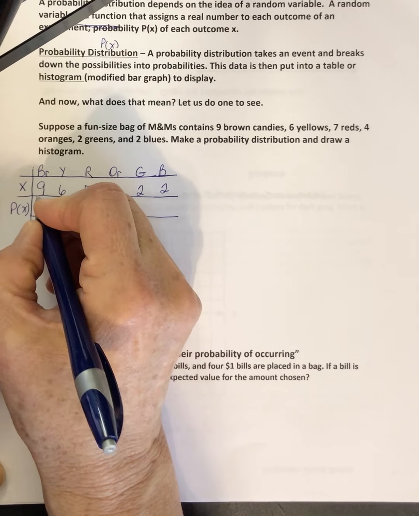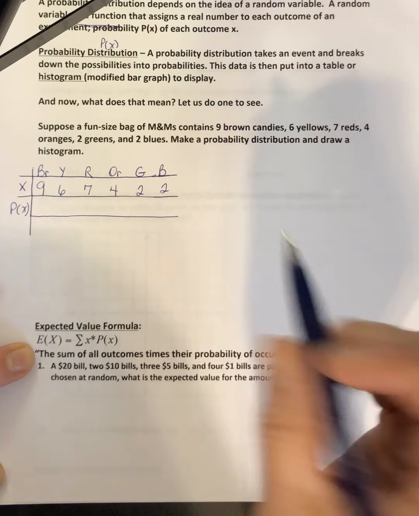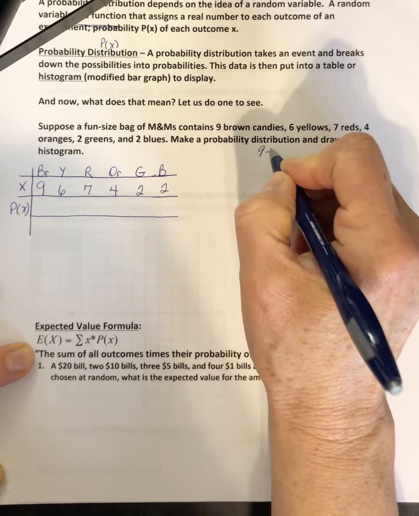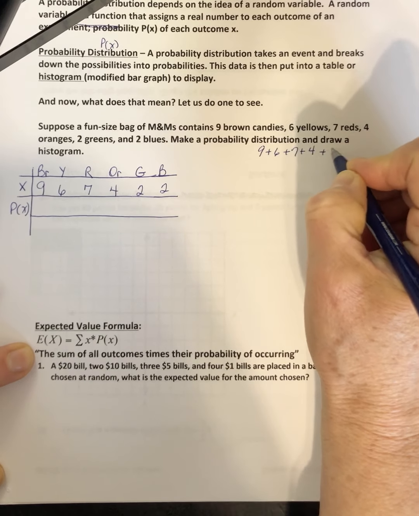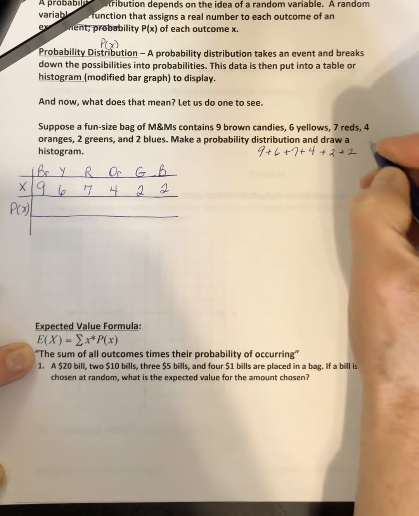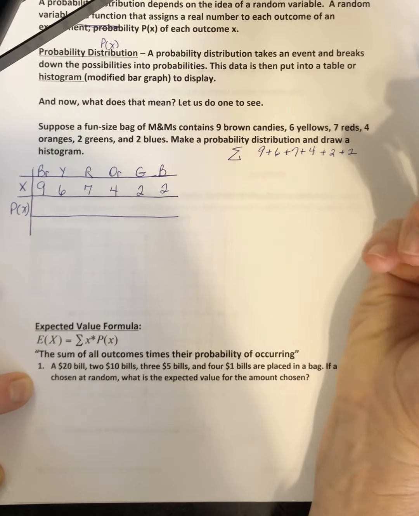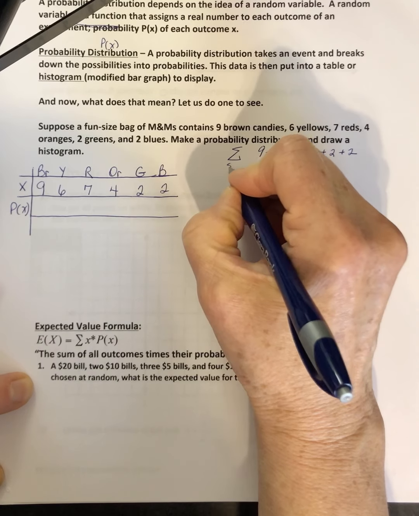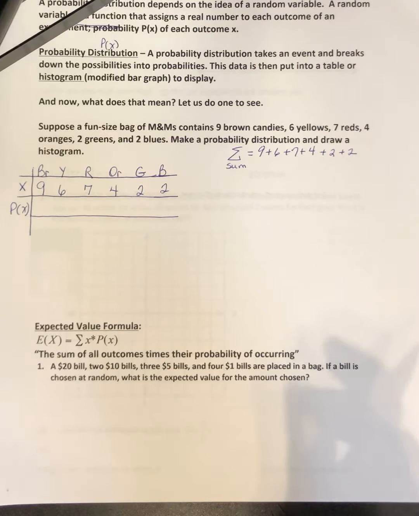So if there are, it doesn't tell us the total, but if it doesn't do that, then we merely just have to add these values together. And when we add those up, let me introduce a notation to you. This is a sigma, and it typically in mathematics means sum, so we're just going to add some things up.